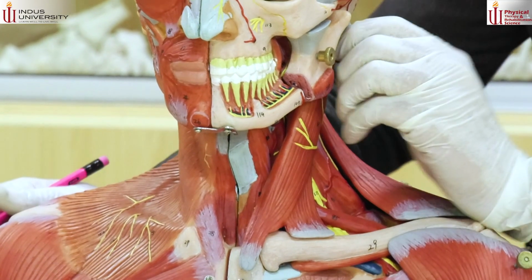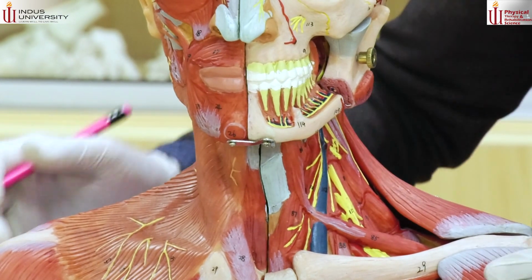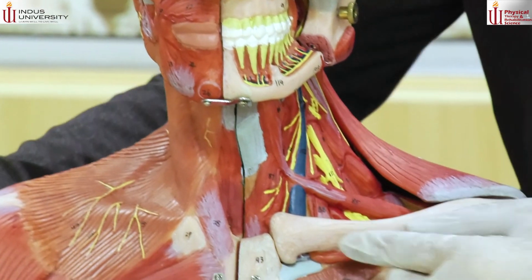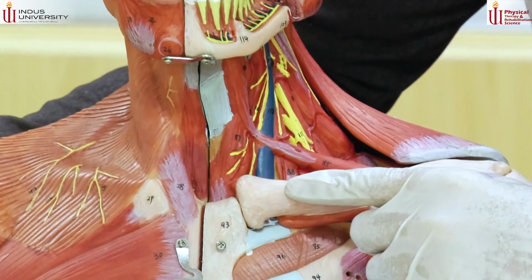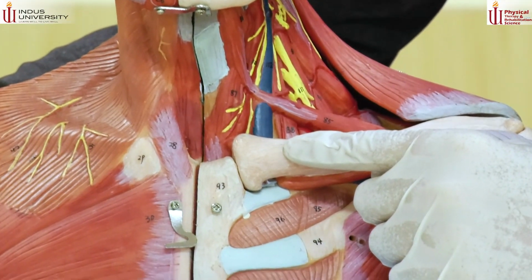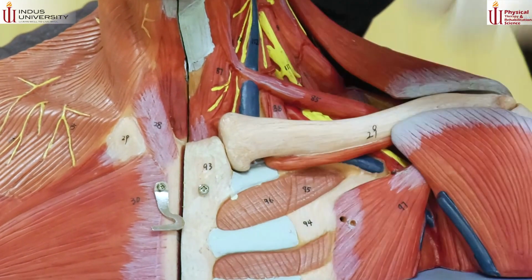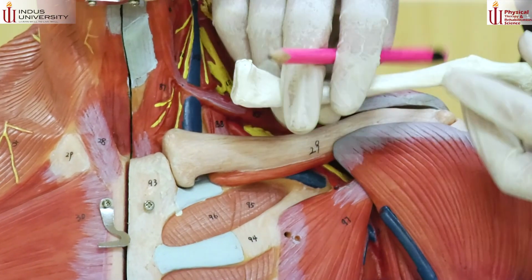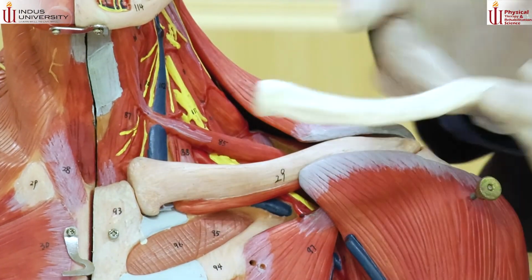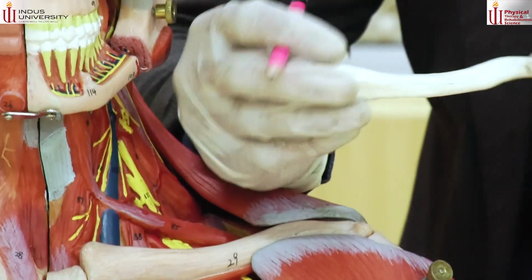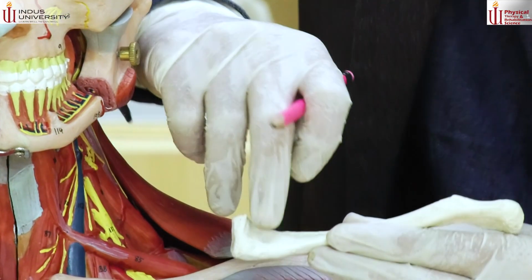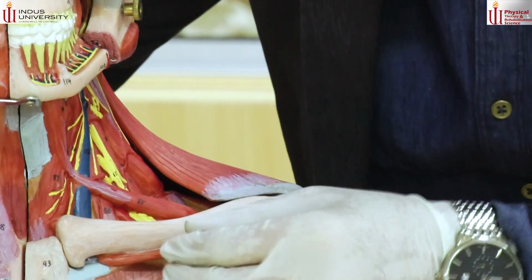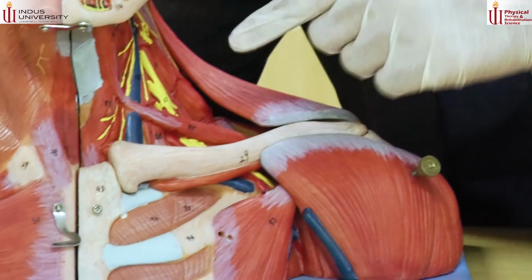Let me remove this muscle also. As we have already removed the sternocleidomastoid, now if I remove the clavicle bone, here you can see the superior surface which was giving origin to the clavicular part of the SCM. Now if you talk about the posterior aspect of the clavicle, like if this is your left clavicle, you are talking about the posterior aspect. If I show you, this would be the posterior aspect. This gives origin to a muscle which we call the sternohyoid muscle.